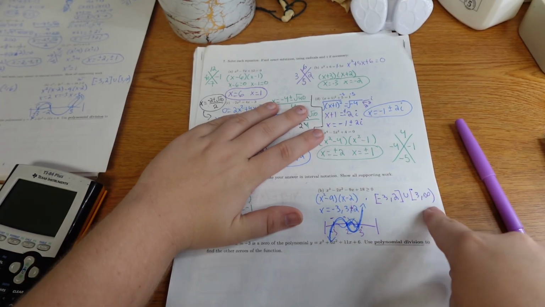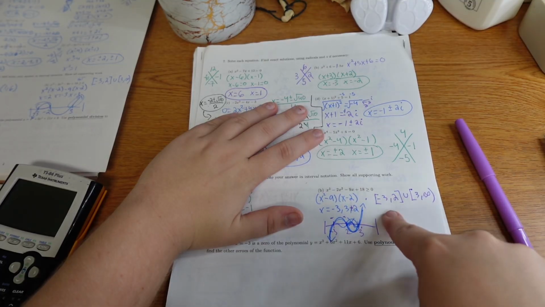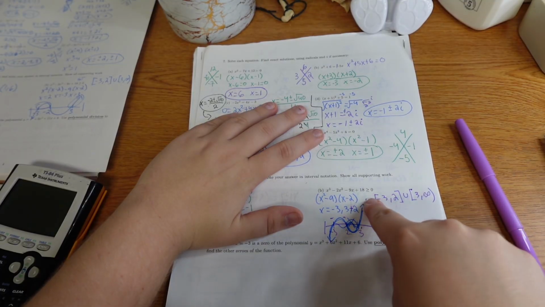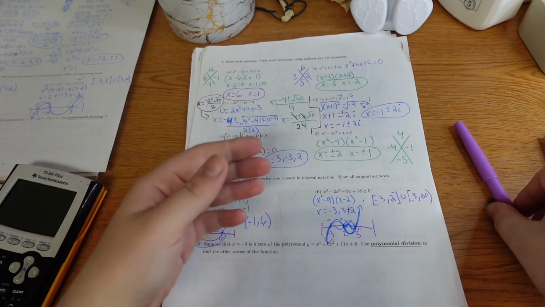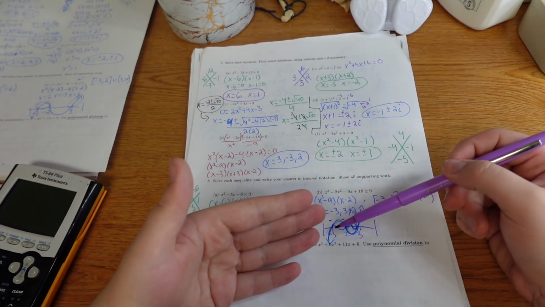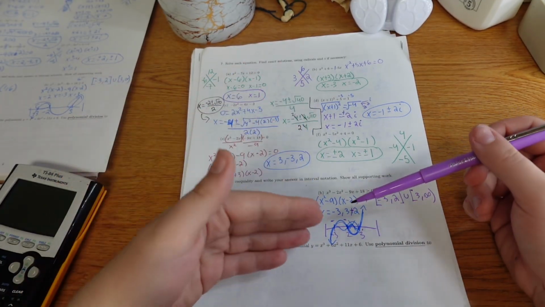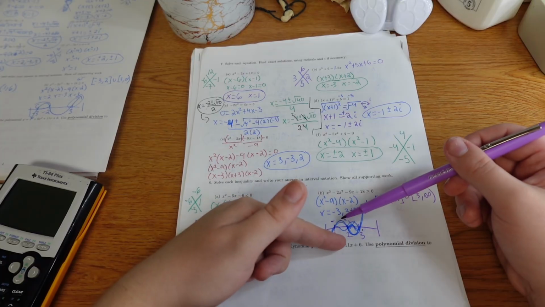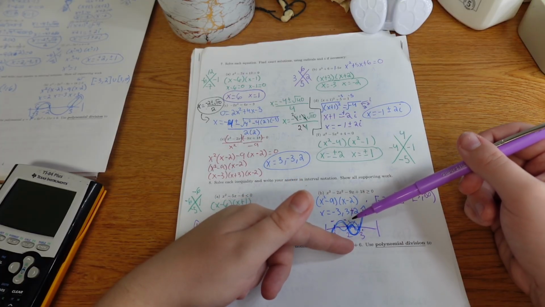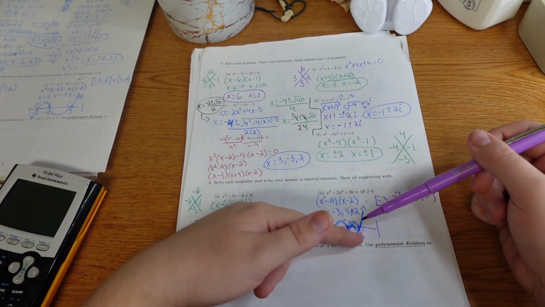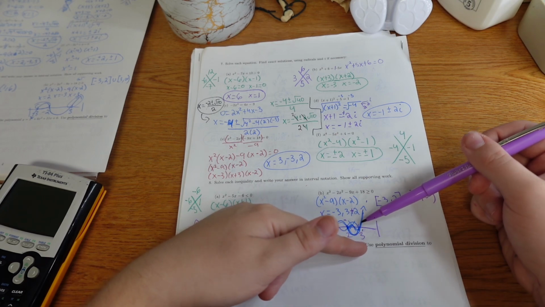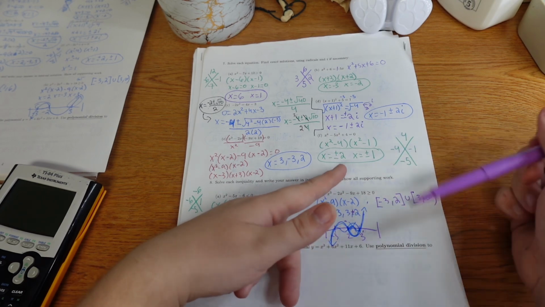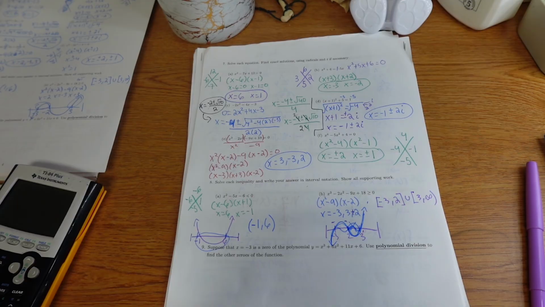And infinities always have open parentheses. These are closed because it's equal to. So when it's above 0, it's going to be between negative 3 and 2, union, because there's nothing here, and it's going to be 3 to infinity. Does that make sense? Because it's going to get wider.